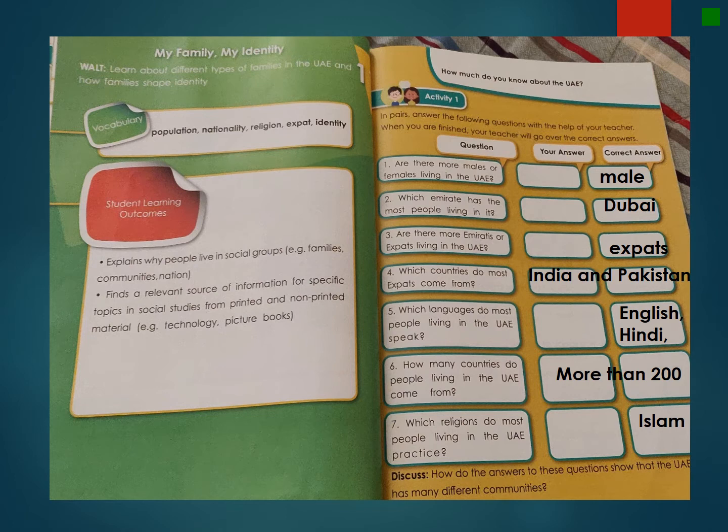India and Pakistan. So if they ask which country, if they had asked only one country, then you will write India, because there are many people from India living here in UAE.